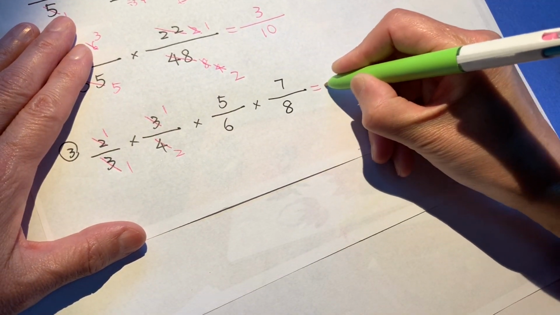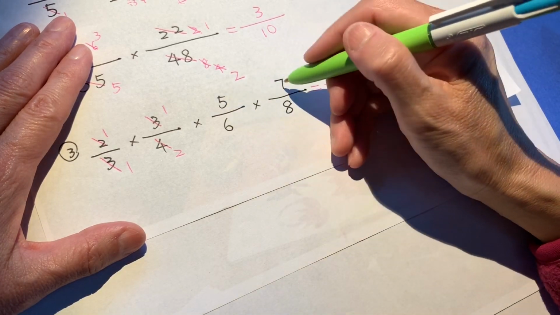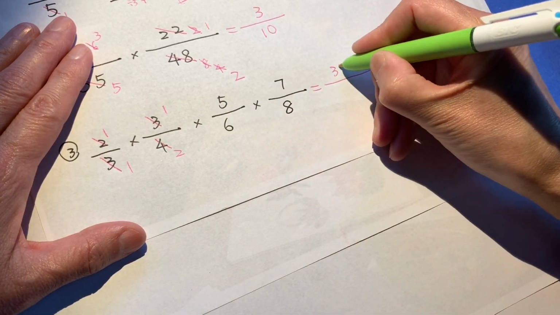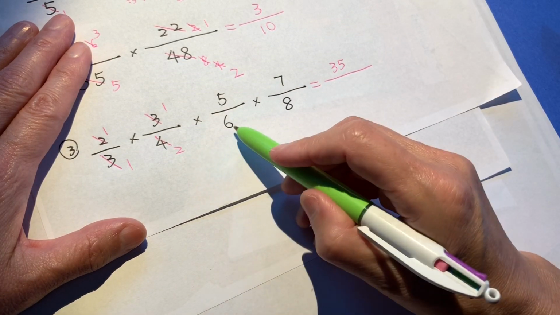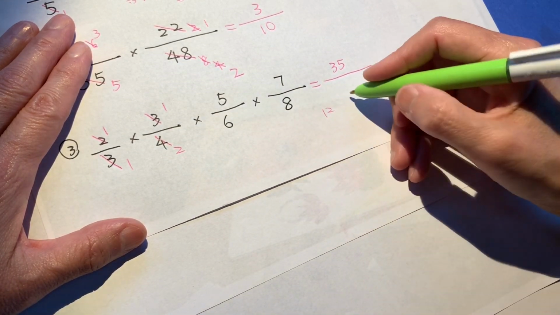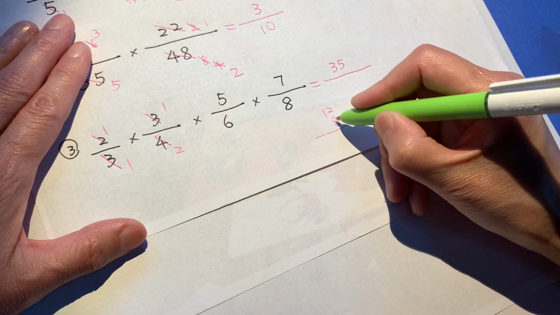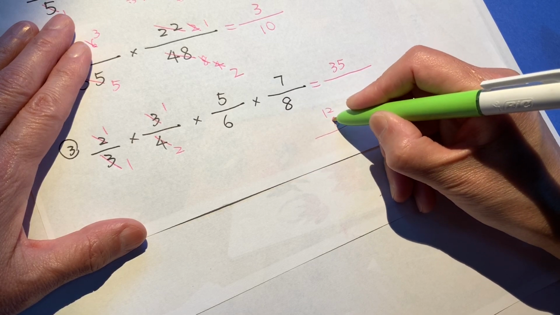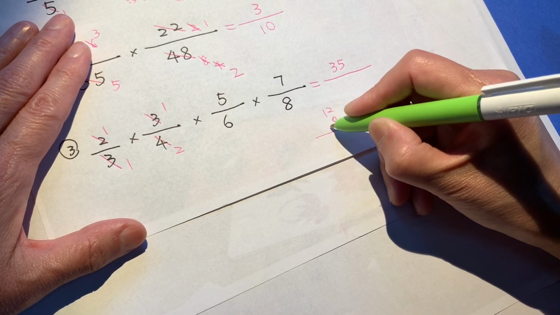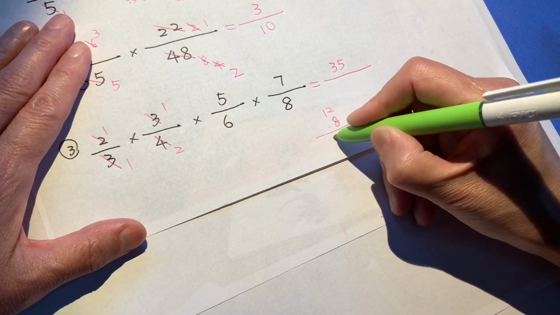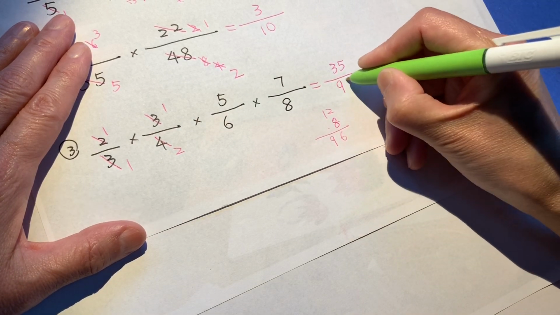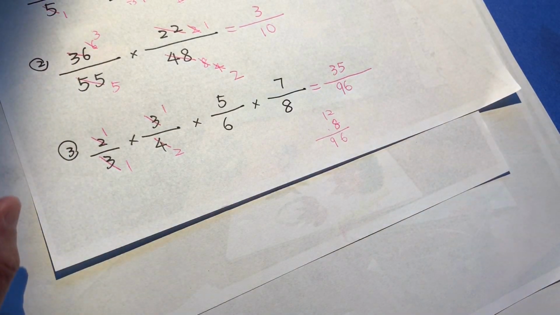So 5 times 7 is 35, and 12 times 8 is 96, right? 12 times 8, not 90, yeah, 96. 35 over 96. Okay, let's do another one, even more numbers.